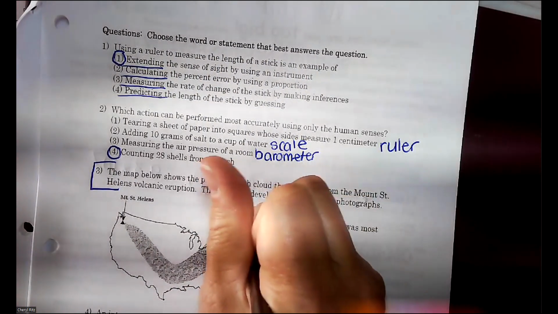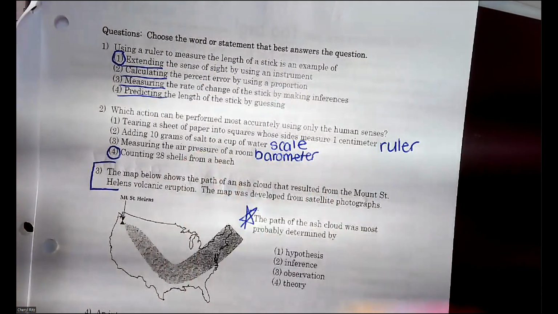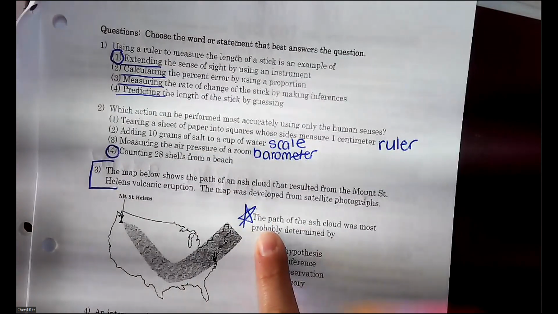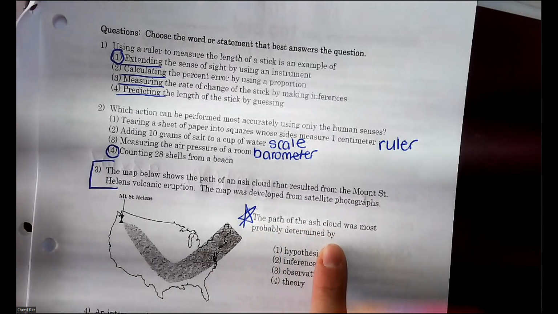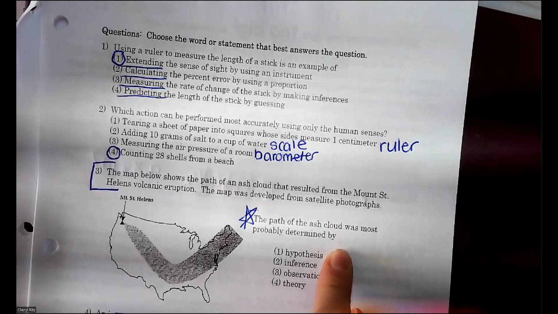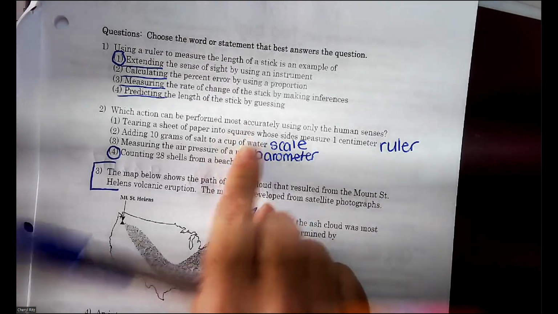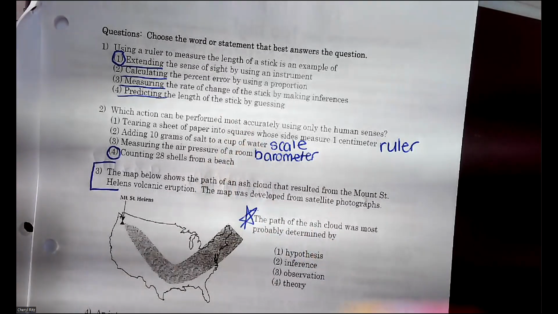And then here's where the actual question begins. So you probably read this one, right, Phoenix? You read the path of the ash cloud was most probably determined by. Oh, good. I'm glad you read that. It's hard to tell how it was determined without reading these, though. This wasn't directions. This was kind of like some backstory for the question. So this is where I'm saying read all the words and do what they say.